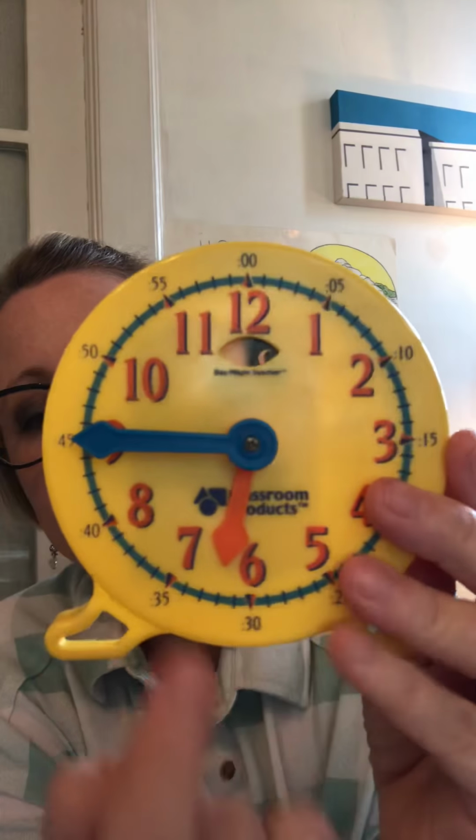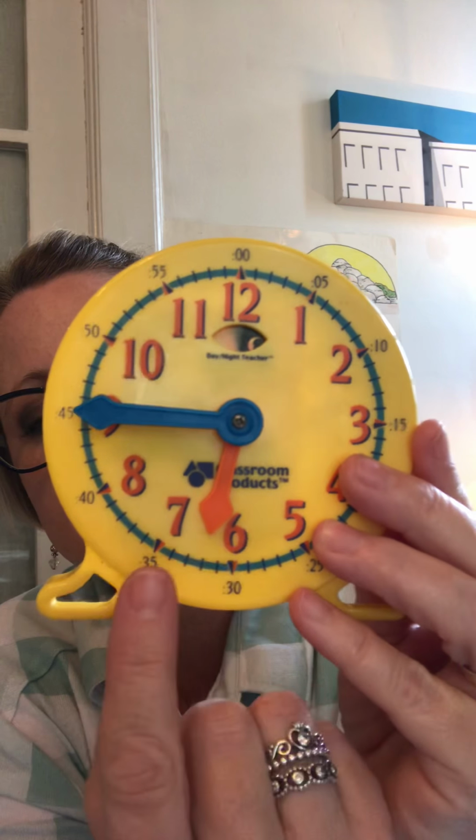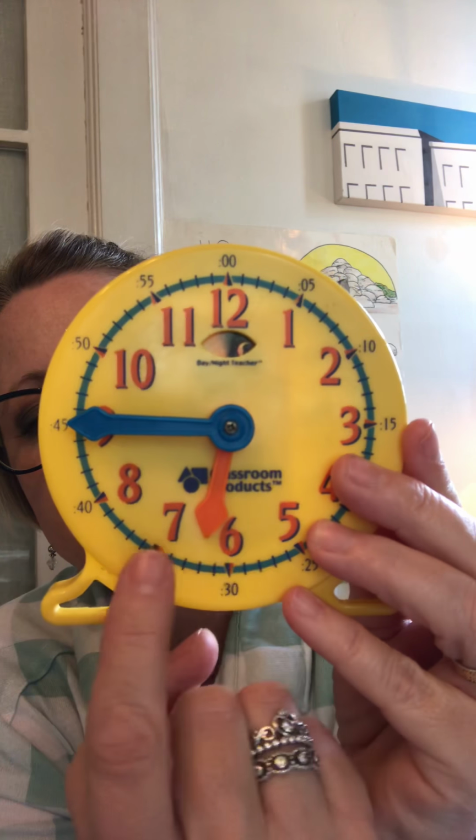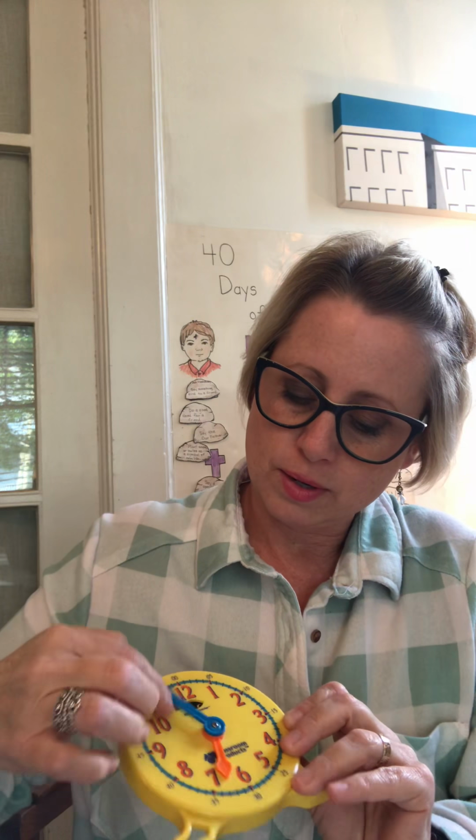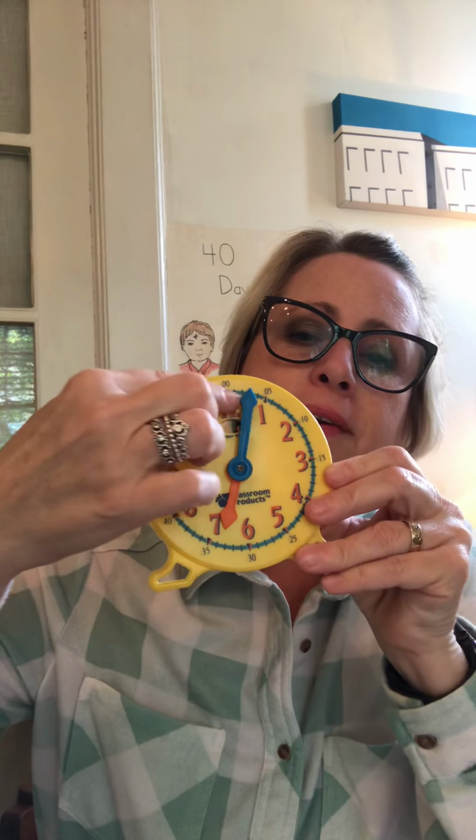6:45. So where should your hour hand be? Between the 6 and the 7. Remember? Because as this moves, so does the hour hand, right? So it moves right along with, see? Moves right along with the minute hand, right? We did a lot of work on this, so hopefully you guys did okay with that.